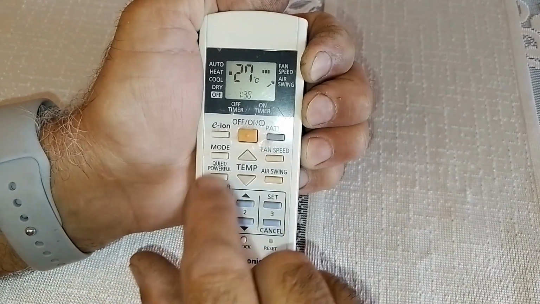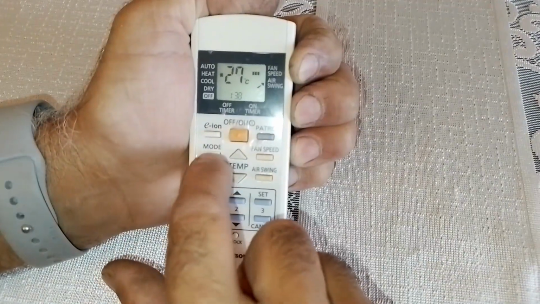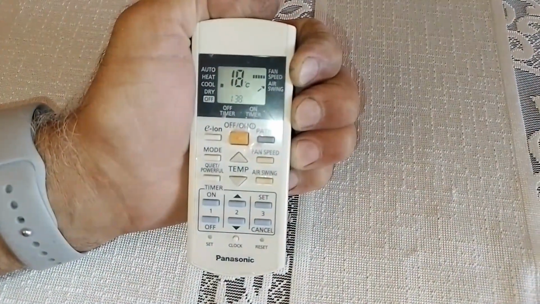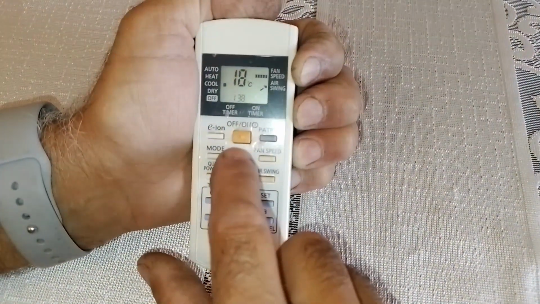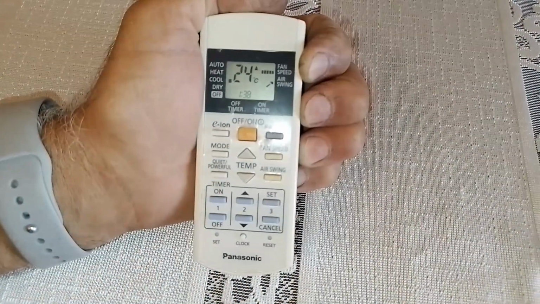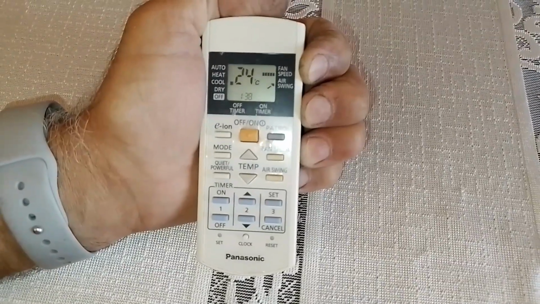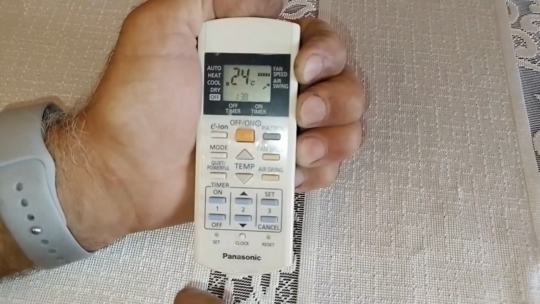Since most users use the cooling mode, we will explain this mode first. Press the mode button and the cursor stops at the word cool. In this mode, we set the temperature of the air conditioner between 22-24 degrees Celsius. These temperatures are considered comfortable for humans.